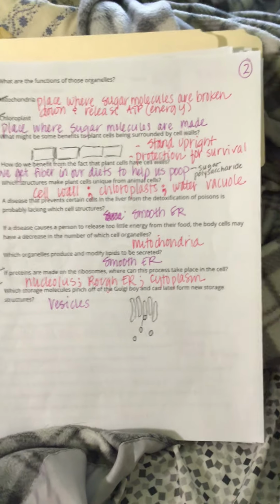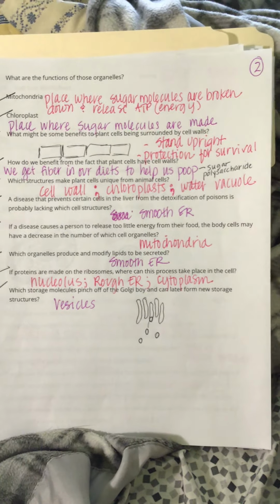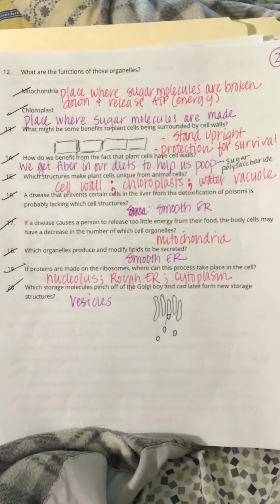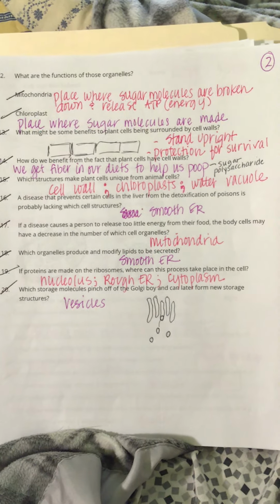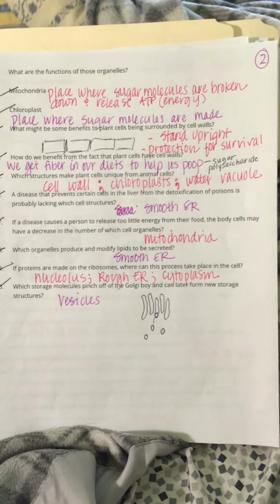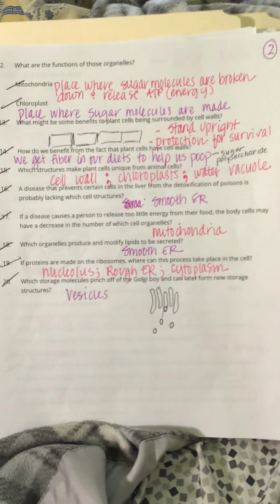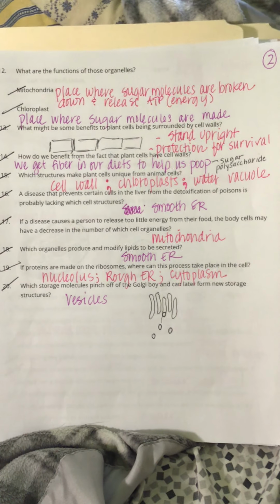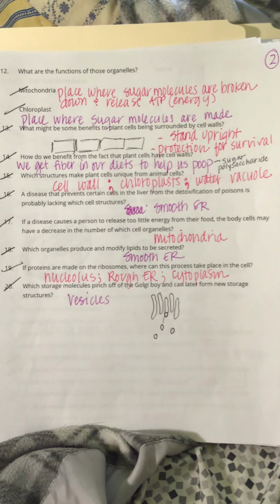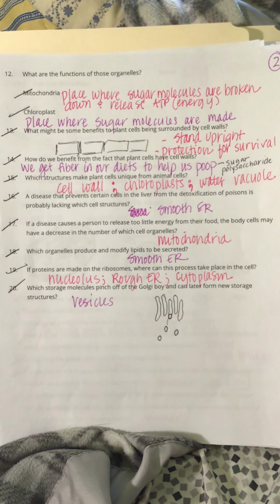13. What might be some benefits to plant cells being surrounded by cell walls? Well, that rigid cell wall is going to allow those plant cells to stack, and then the plant can stand upright. A rigid cell wall also protects plants when they're living through some pretty harsh conditions. Think about they're living through rain and sleet and snow and everything. So it's going to be important to help that plant survive.